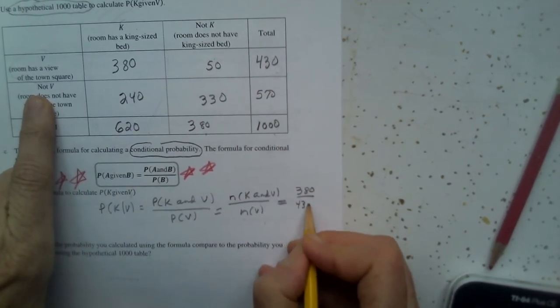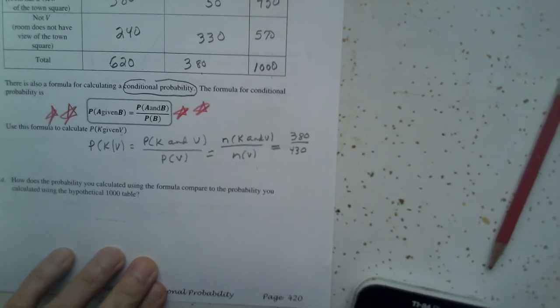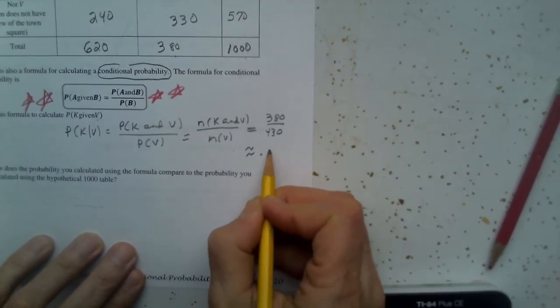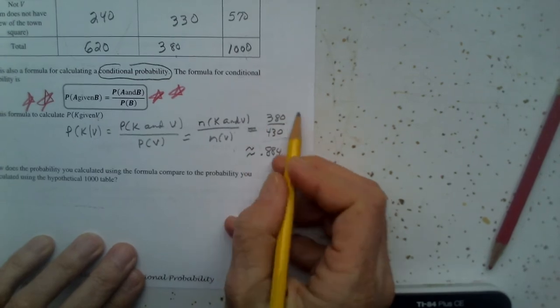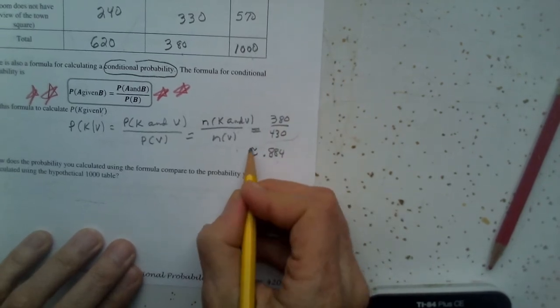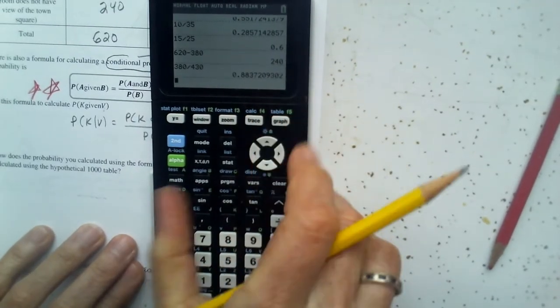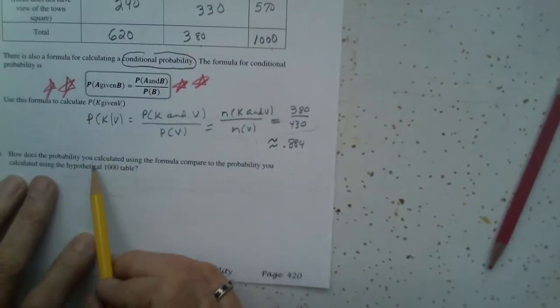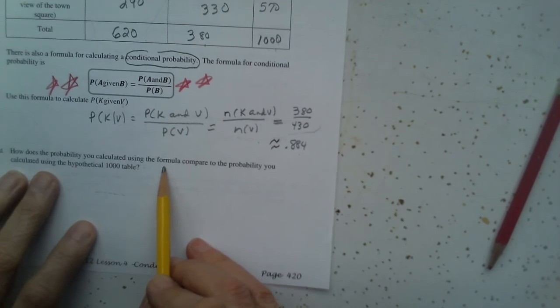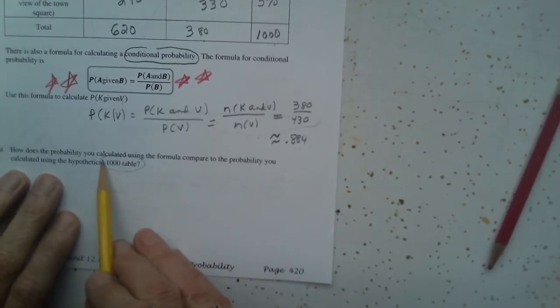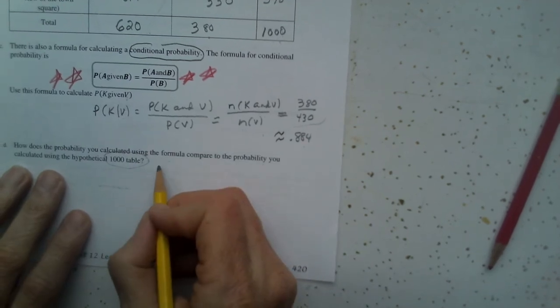So the number of rooms with a king-size bed and a view is 380, divided by how many rooms have a view? 430. So you can divide 380 by 430 and you get approximately 0.884. This is an approximation because it would be lots and lots of decimal places. So how does the probability that you calculated with the formula compare to the probability you calculated using the hypothetical 1,000 table? They are the same.